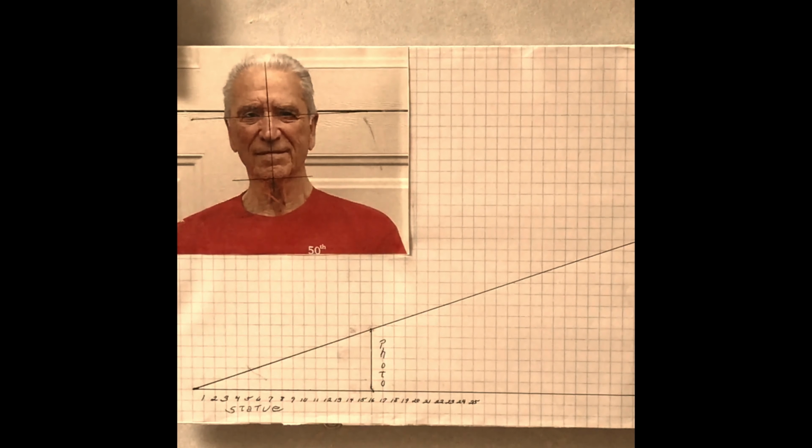A third line is a construct between the horizontal and the vertical line and forms the hypotenuse of a right angle.